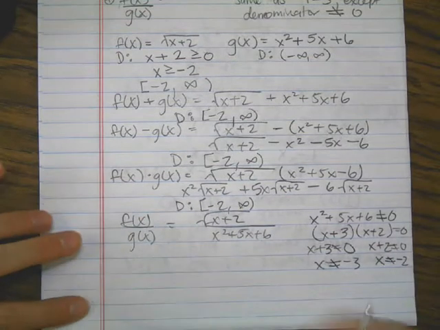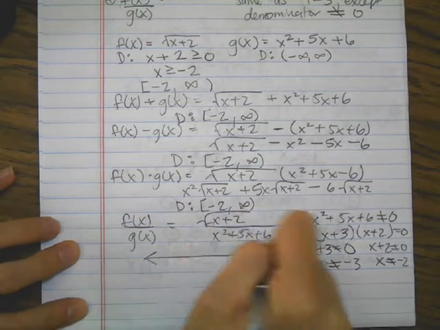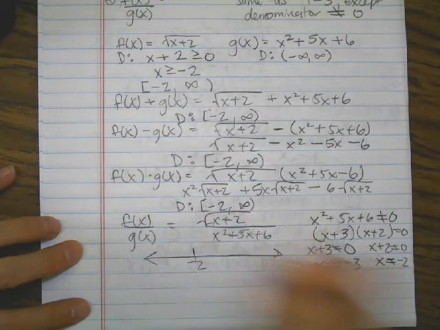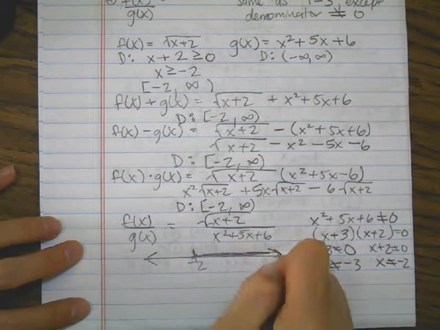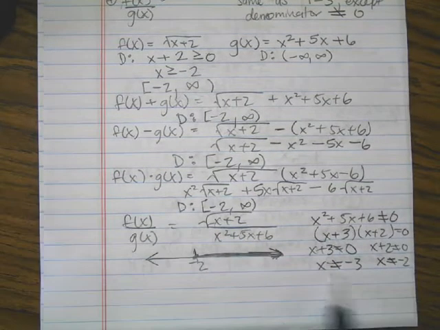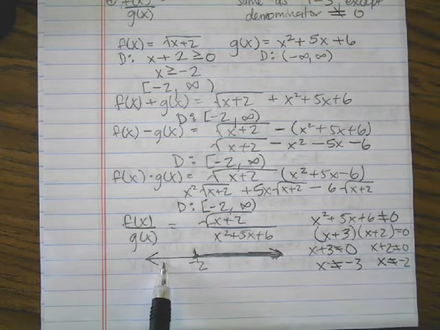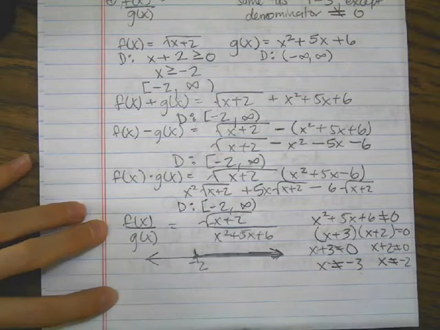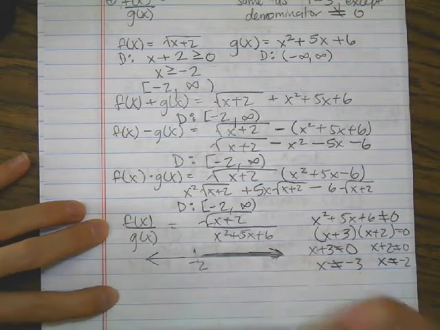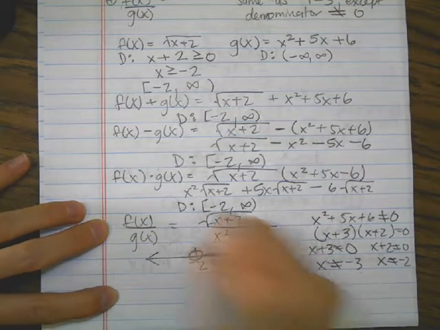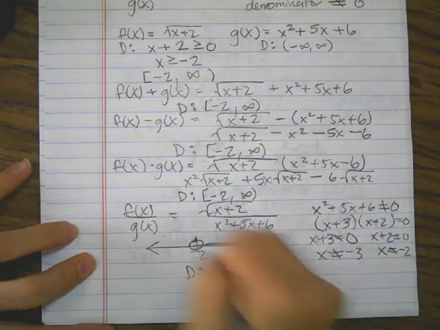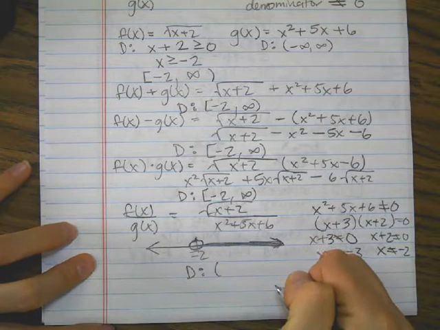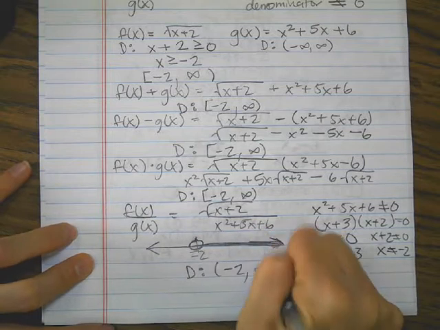So what I'm going to do is graph the smaller domain. That would be from negative 2 to infinity. I would, generally speaking, have a solid up here and go up to infinity. However, this tells me that x cannot equal negative 3. Well, I don't care because x can't be equal to negative 3 anyway for that one. But what about this? X cannot be equal to negative 2. So what kind of circle should I have on there? Open. So that changes my domain from being a bracket to what? Parentheses. Negative 2 to infinity. Good. And that's it.